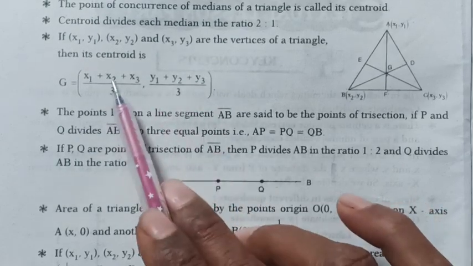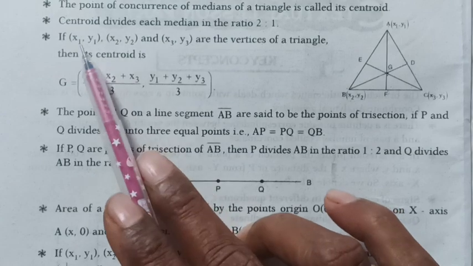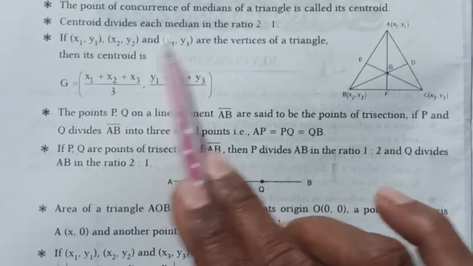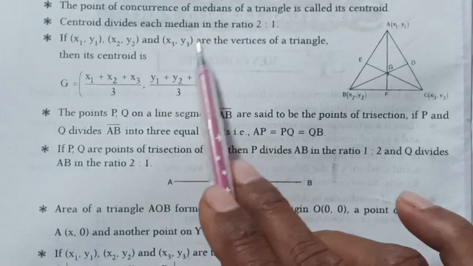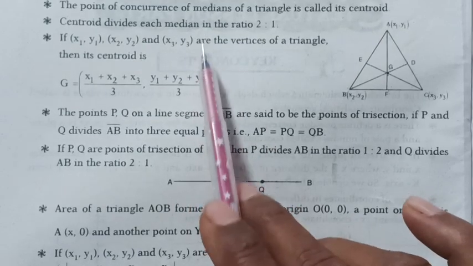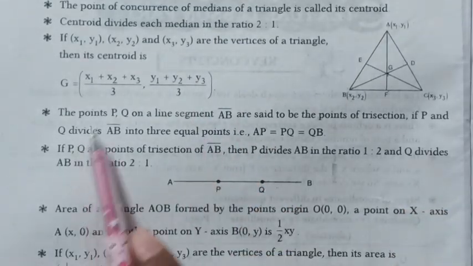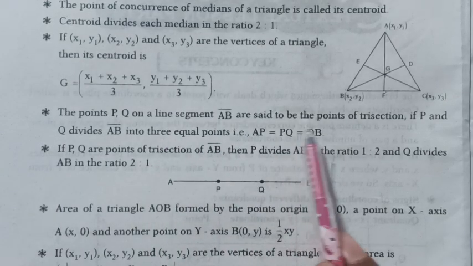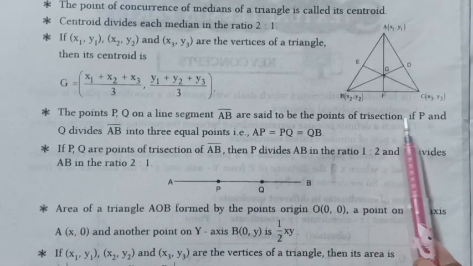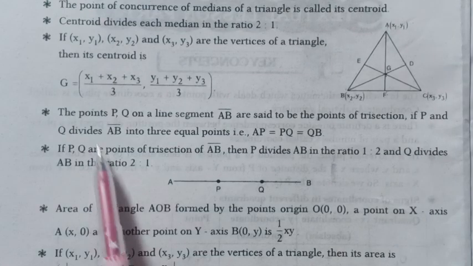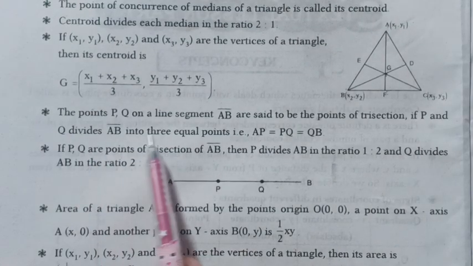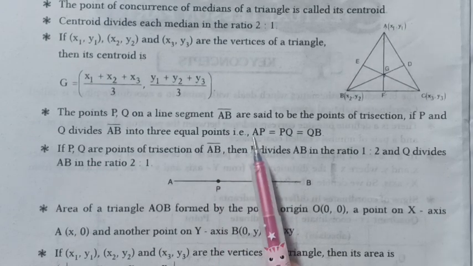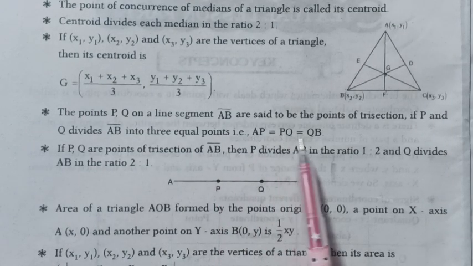Here x1, x2, x3 are the coordinates on the x-axis, and y1, y2, y3 are the coordinates on the y-axis. The points P, Q on a line segment AB are said to be the points of trisection if P and Q divide AB into 3 equal parts, that is, AP equals PQ equals QB.